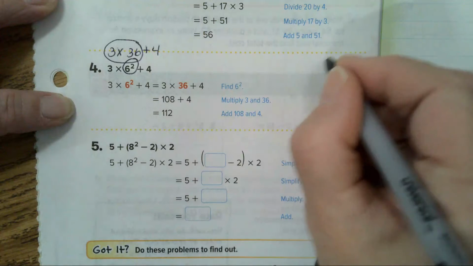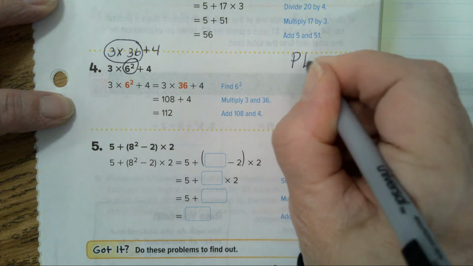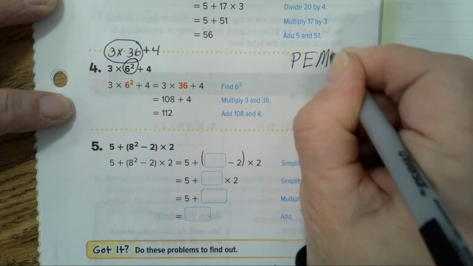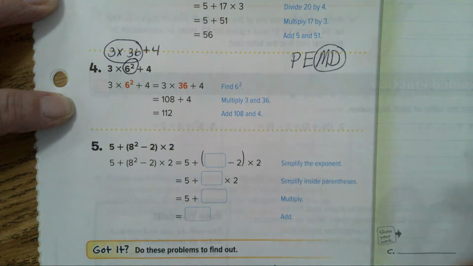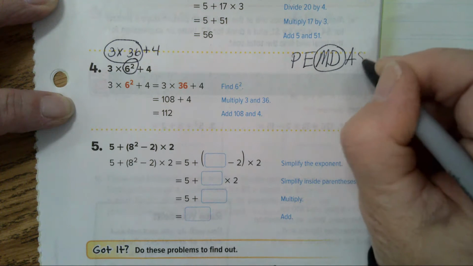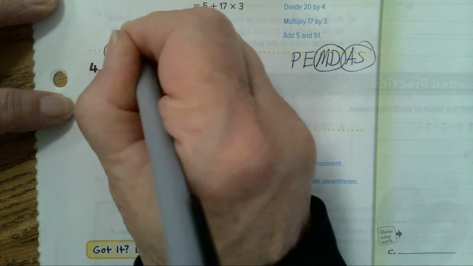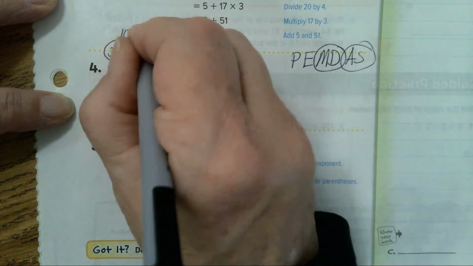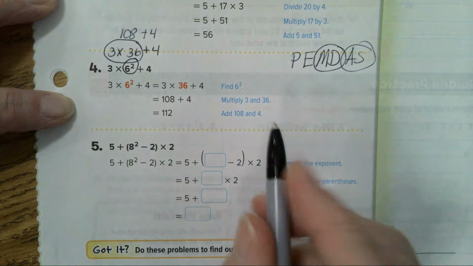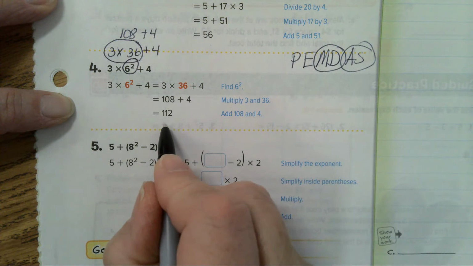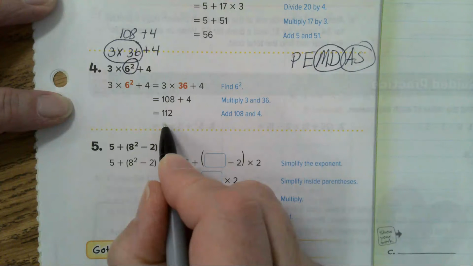Remember, PEMDAS, parentheses, exponents. Now I have to do multiplication and division, and then you end with adding and subtracting. So 3 times 36 is 108, and 108 plus 4 will give you the answer 112. Any questions?